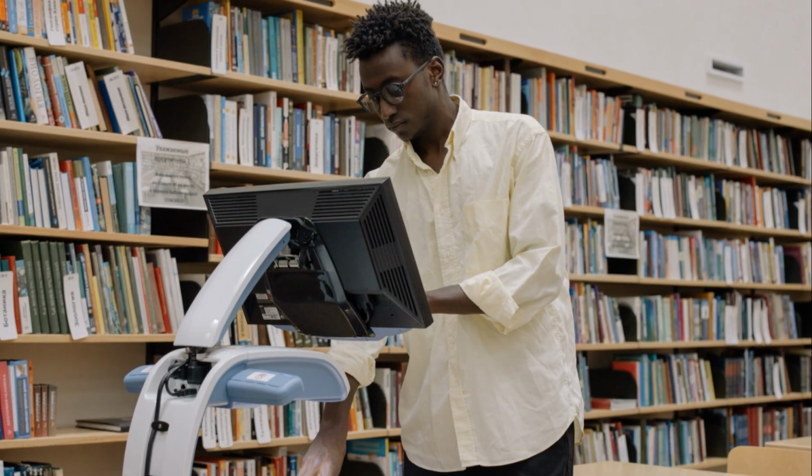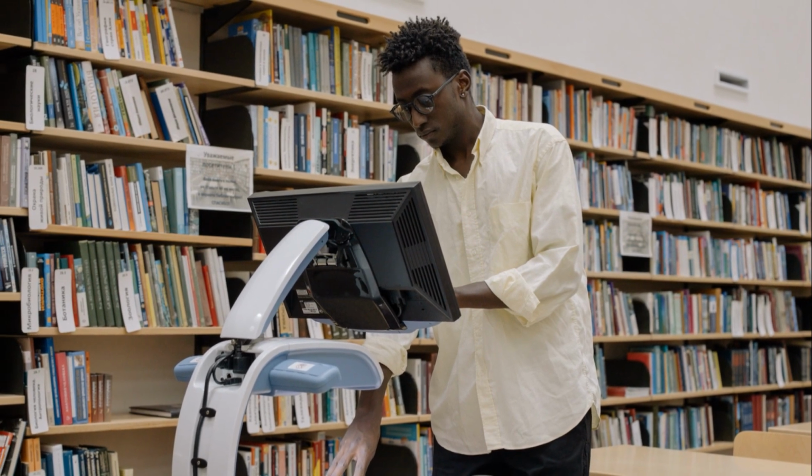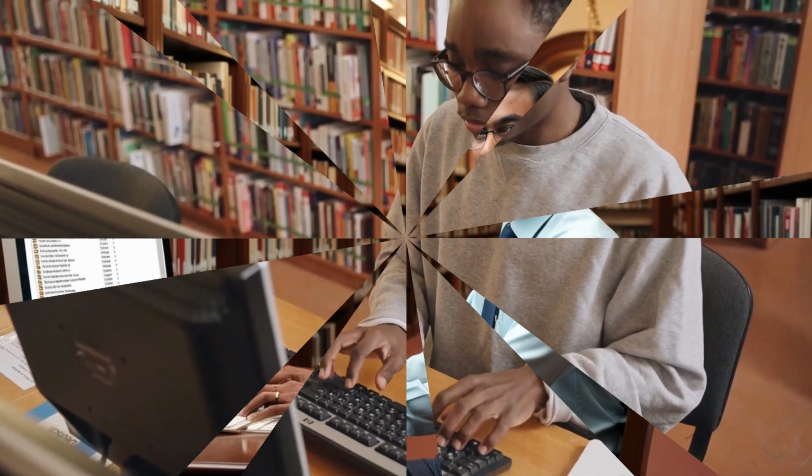Today, we're going to show you how to perform a fast, accurate, and fully digital stock verification in your library using Koha's inventory module, a powerful tool designed to simplify and streamline the entire process.